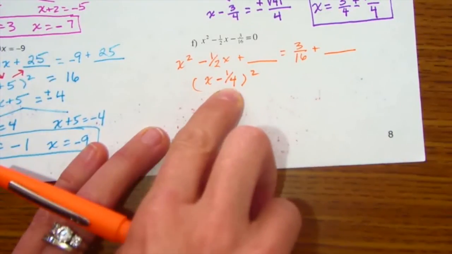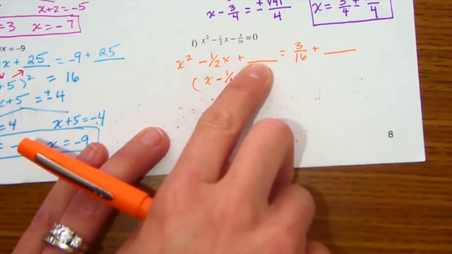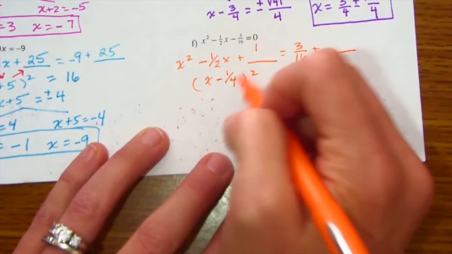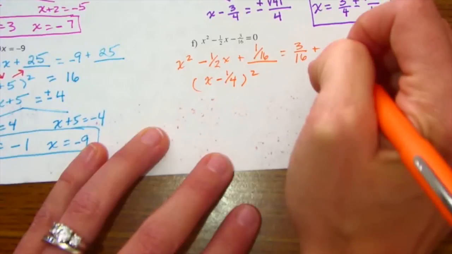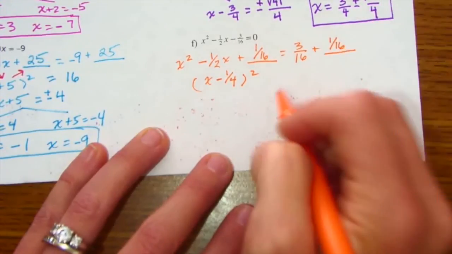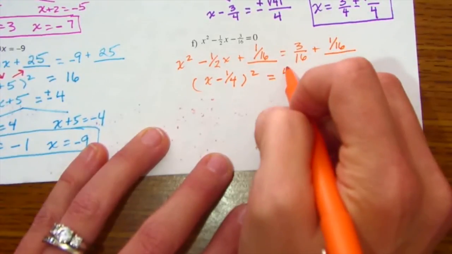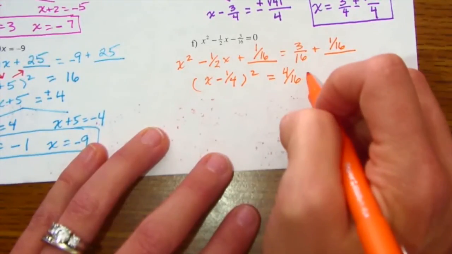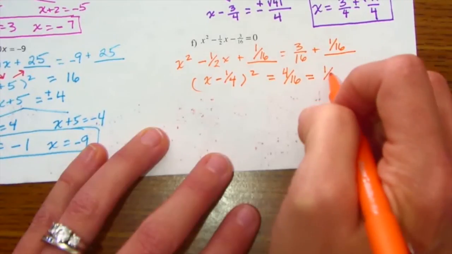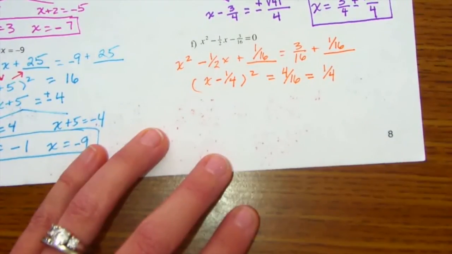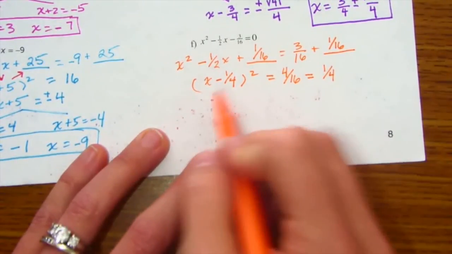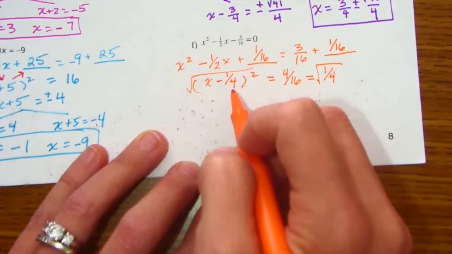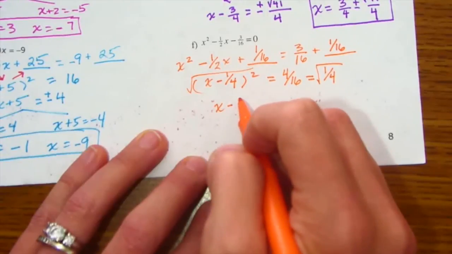When we square it, you square the top and the bottom. So this on top, 1 squared is 1, 4 squared is 16, and we're going to go ahead and add that to both sides. So then this equals 4/16. All right, but 4/16, if you reduce that, is really just 1/4. Okay, then we can take the square root of both sides. When we take the square root of the binomial squared, we're just left with x minus 1/4.